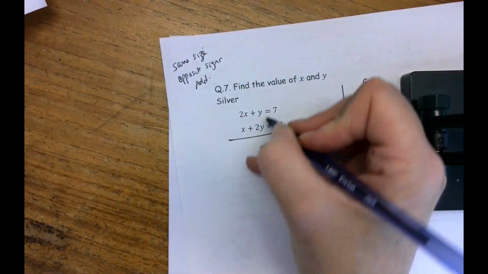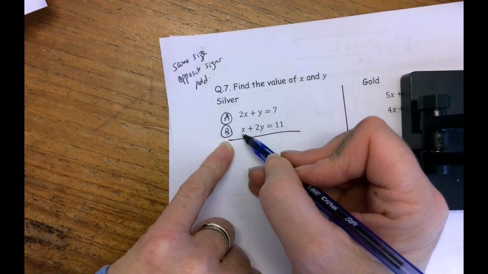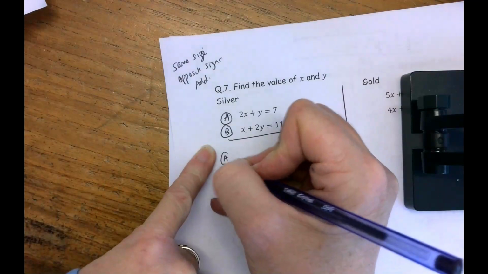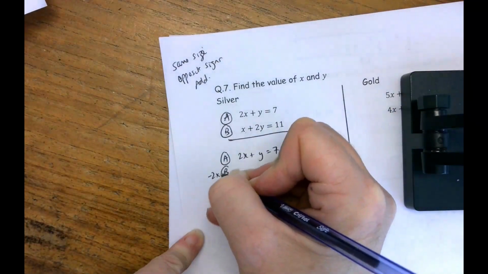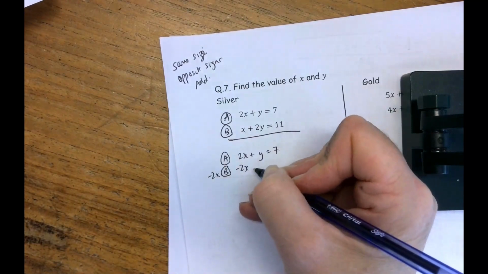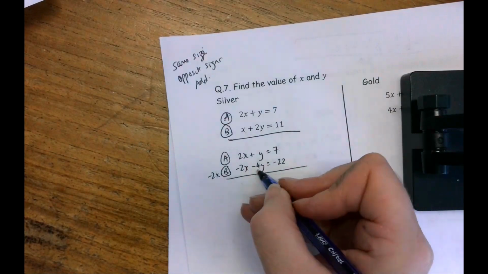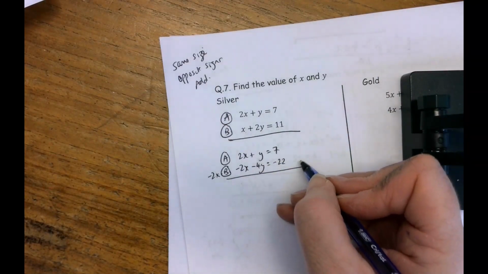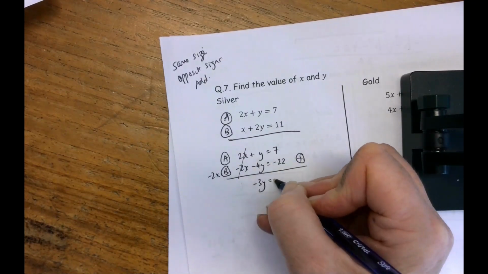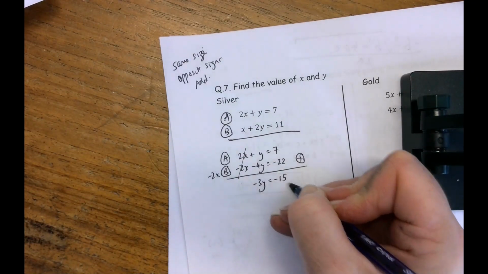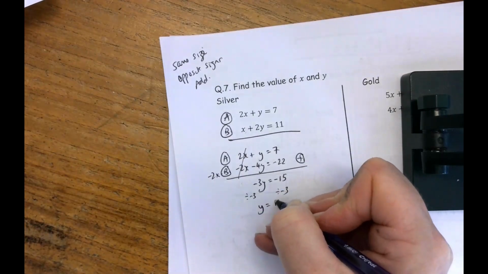So here, equation A, equation B. I want to make equation B negative 2x. So I'm going to leave A as it is. Equation B, I'm going to double it and then multiply it by minus 2. And I get minus 2x minus 4y equals minus 22. Why do I do that? It's because when I add, they go out. And I get minus 3y is equal to minus 15. Divide both sides by minus 3, and I get y is equal to 5.